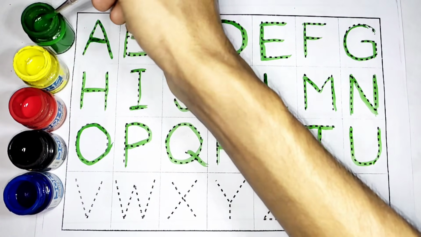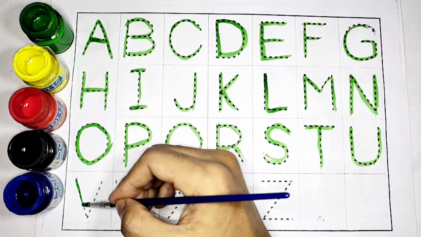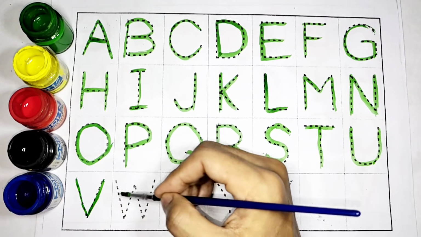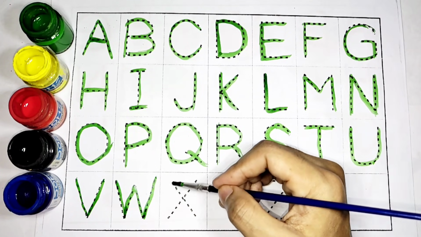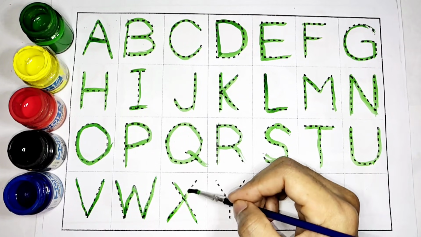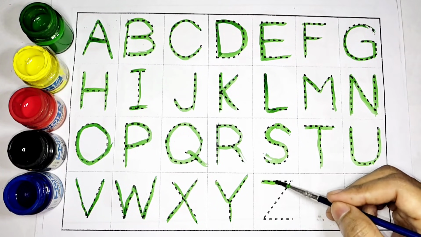Kids, now we are using the color of green. V for van. And the next one is W, W for wolf. X for Xmas tree. Y for yolk. Z for zebra.